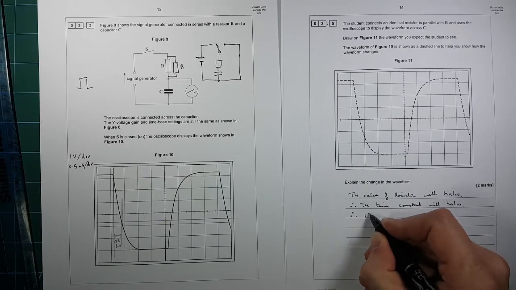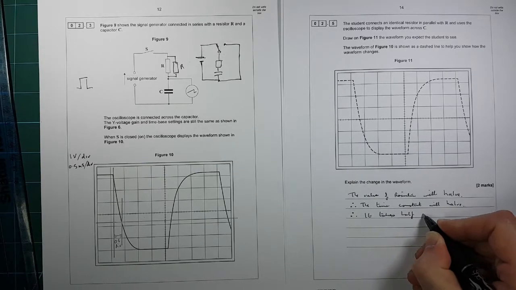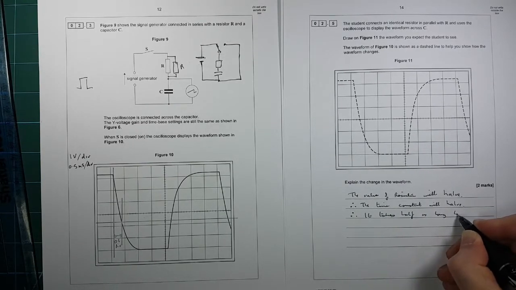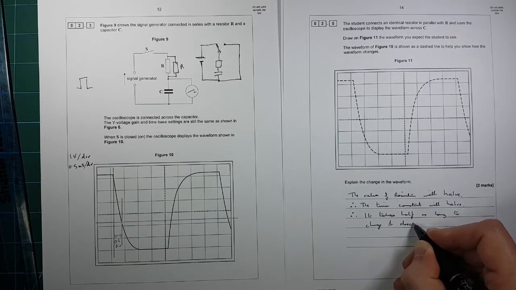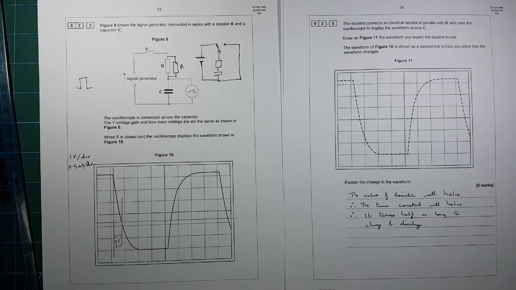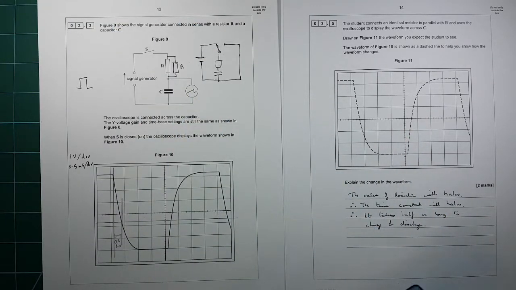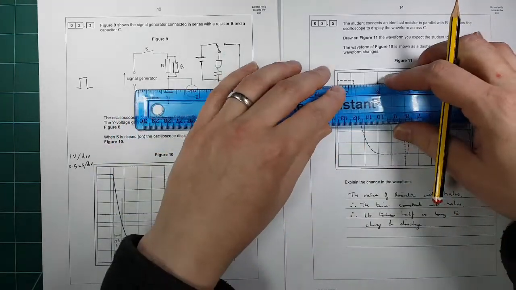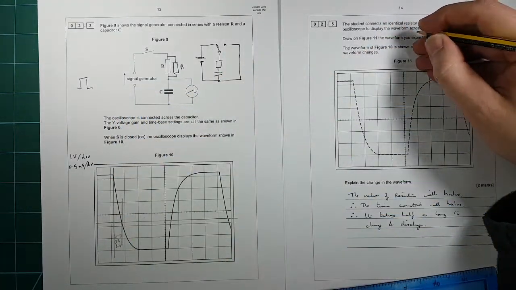Therefore, it takes half as long to charge and discharge. Okay, so what we need to do now is to draw on this the new shape. So this is going to be exactly the same, but its discharge is going to discharge in half the time.